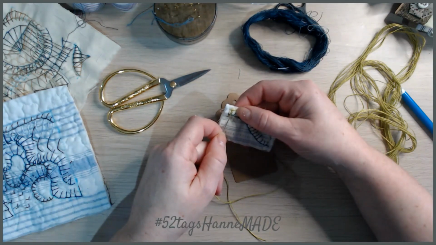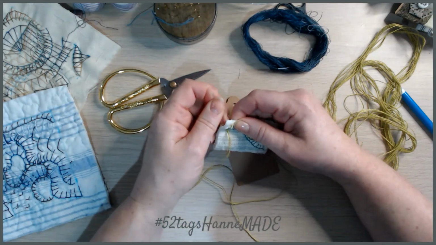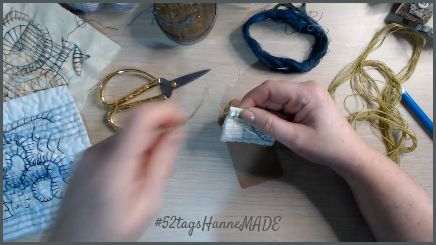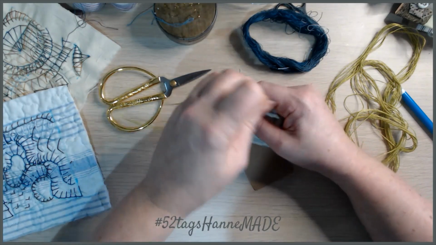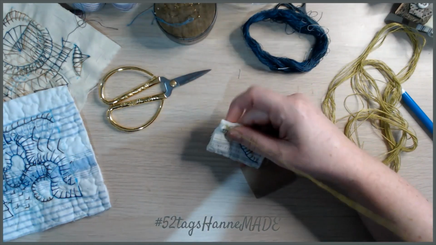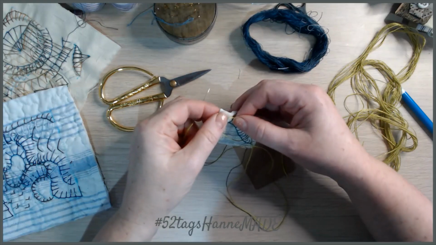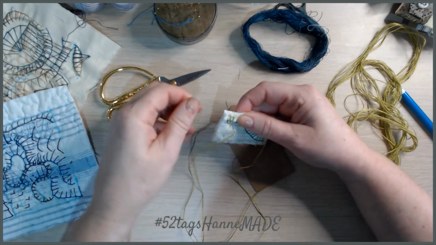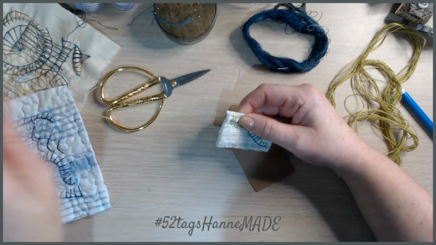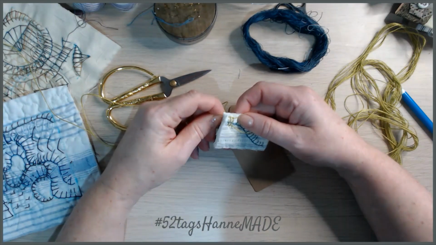So I'm going to start overlapping, it could be that I go parallel, I might decide not to.